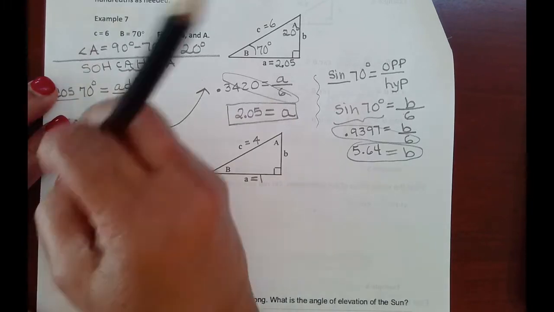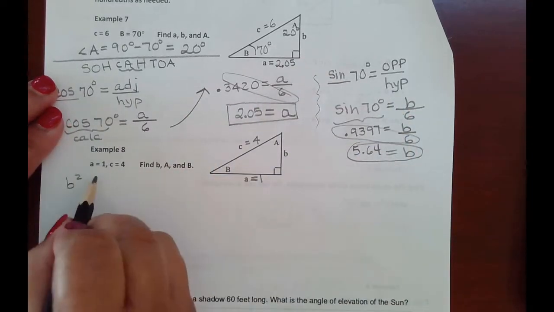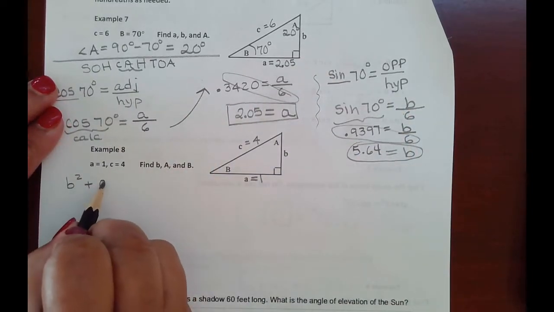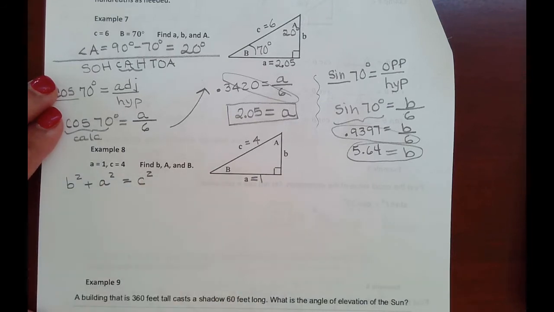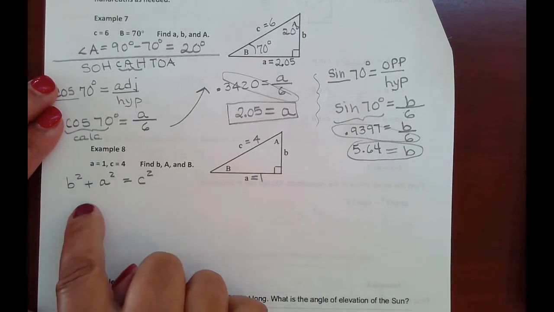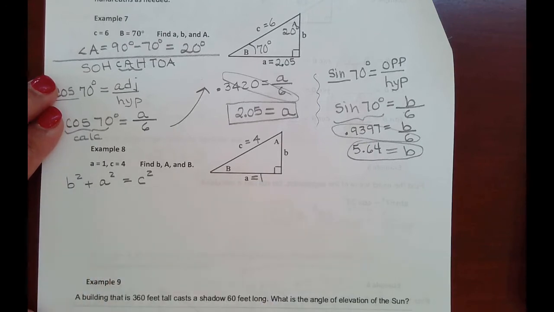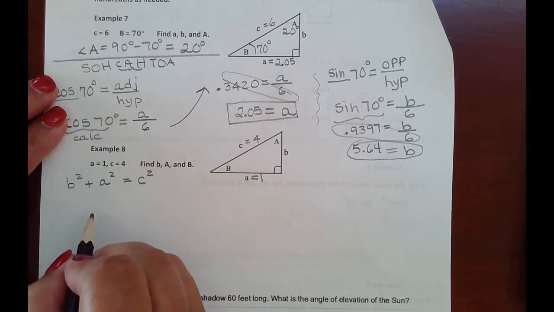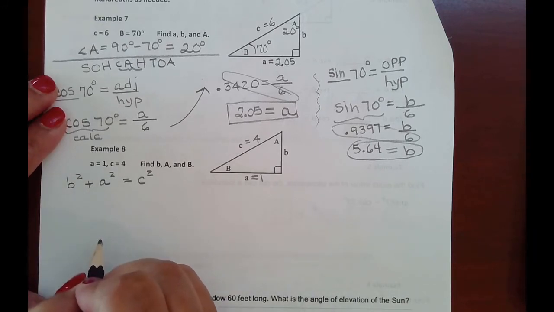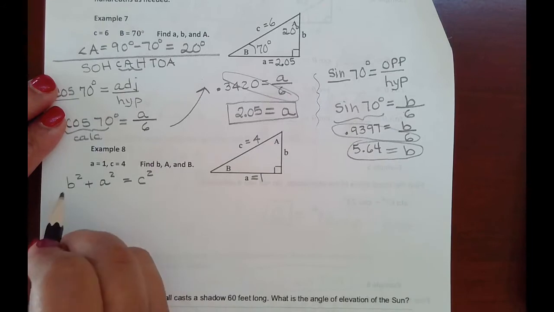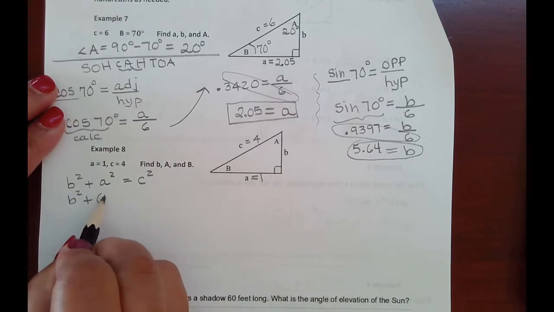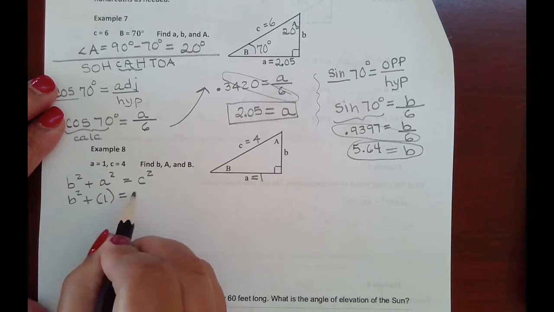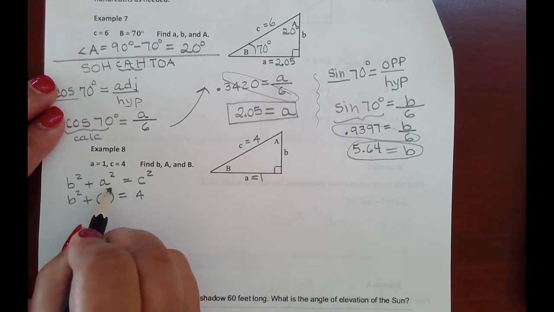If you did, it would be B squared plus A squared is equal to C squared. Don't forget, whether you put the hypotenuse on the right side or the left side, it must be by itself when you begin the Pythagorean theorem. Okay, so let's put in the values we have. B is just unknown, so just B squared, whereas the A value is 1 and the hypotenuse is 4.